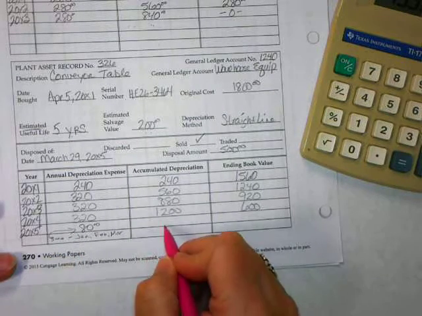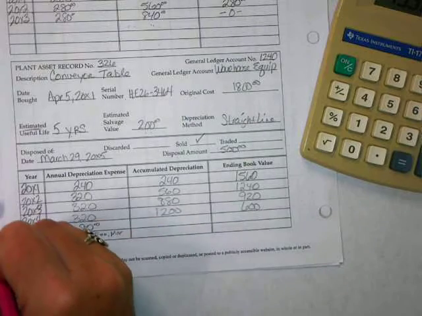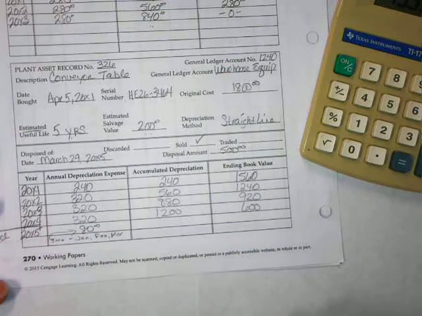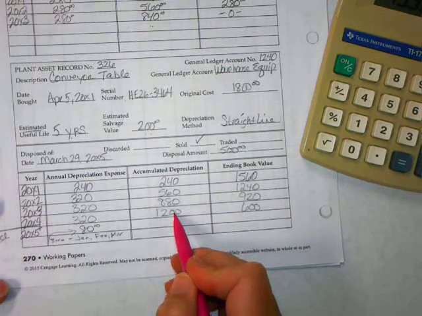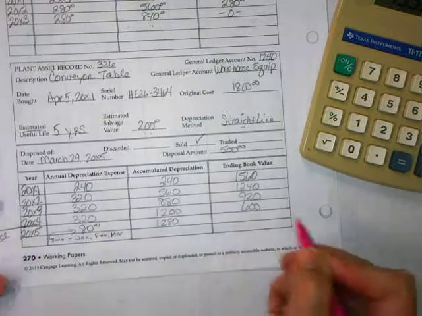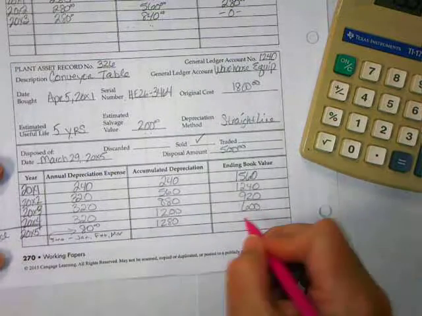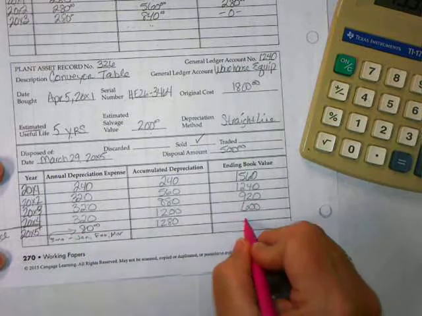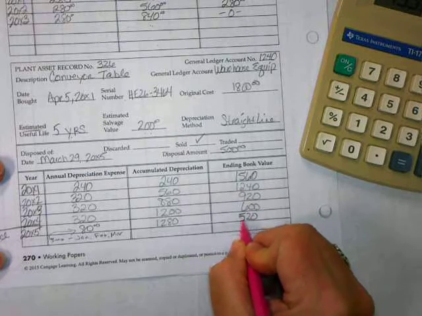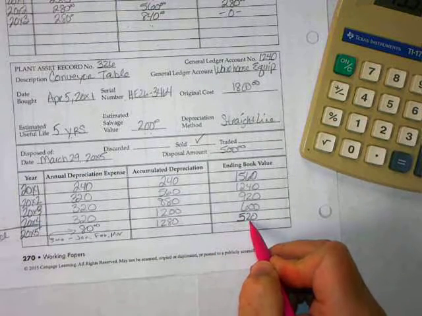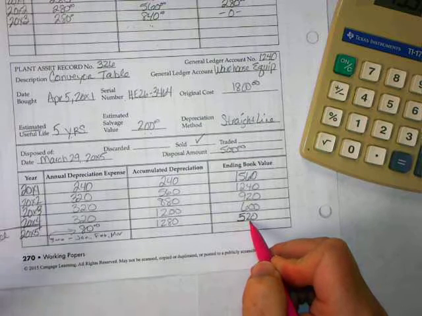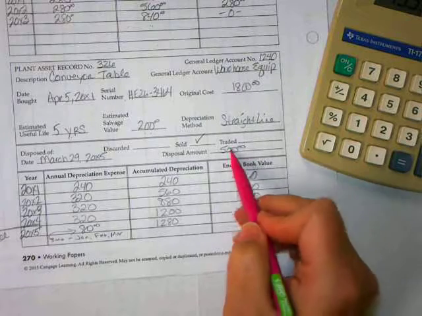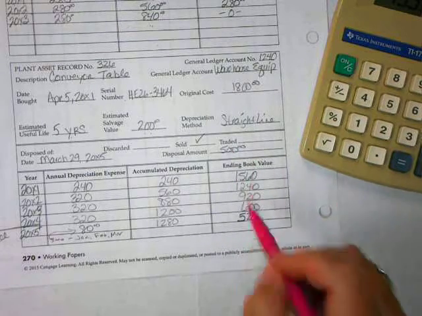Okay, and this right here is when we're selling it. Okay, so now 1200 plus the 80, 1280 is our accumulated depreciation, and our ending book value, 600 minus 80 gives us 520. Okay, so our book value, what we think this item is worth, is $520 according to our calculations. But we sold it for $500. Okay, so there's a difference there.